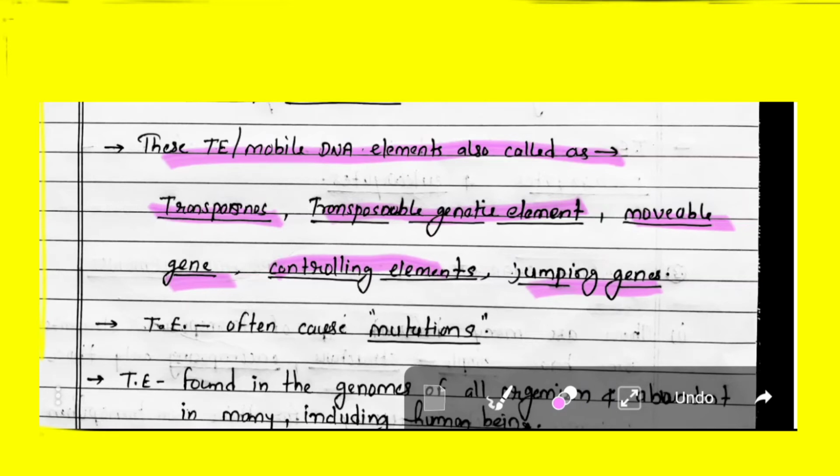Next, transposable elements often cause mutation. Transposable elements cause mutation or error in the genetic sequence, and because of this, mutations or variations are caused, because different types of proteins are made instead of the exact coded ones.